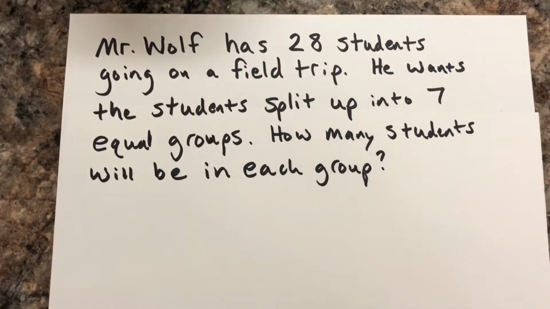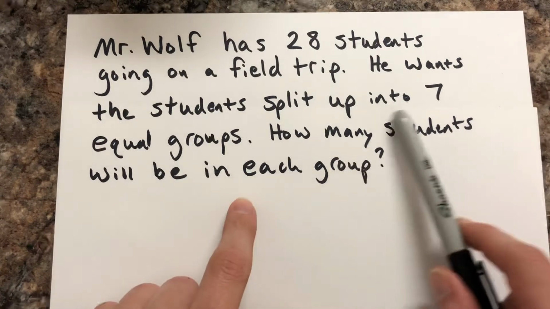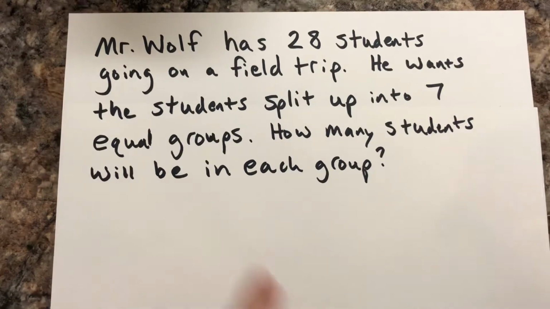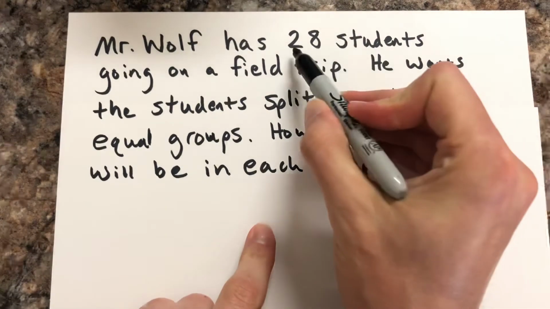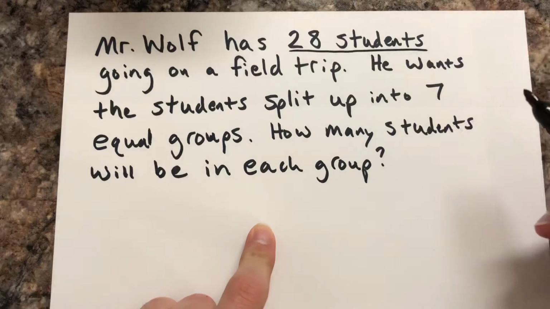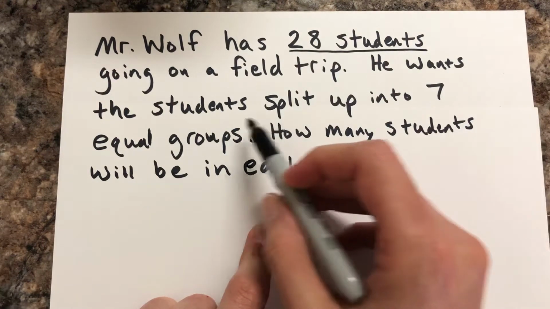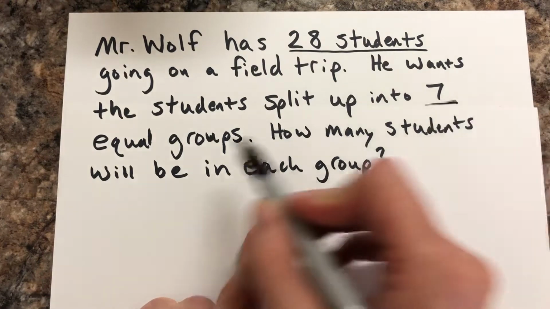It says Mr. Wolf has 28 students going on a field trip. He wants the students split up into 7 equal groups. How many students will be in each group? So 28 students going on the field trip, okay? He wants the students split up into 7 equal groups.